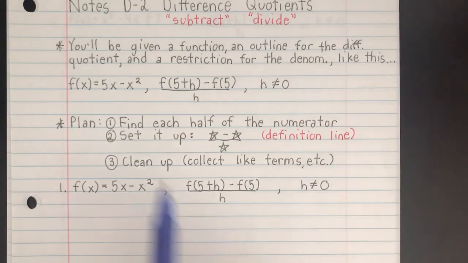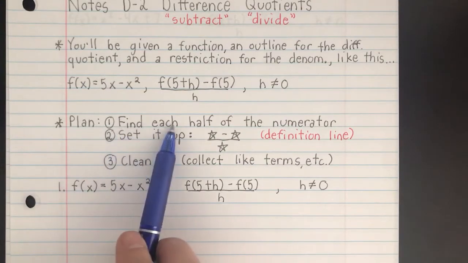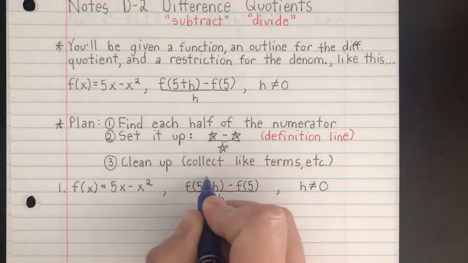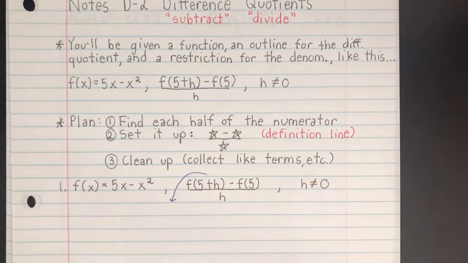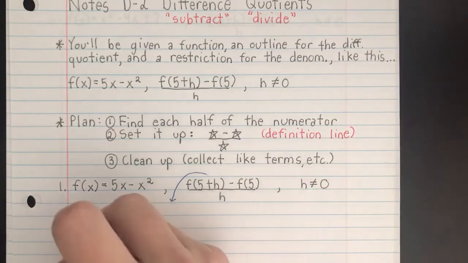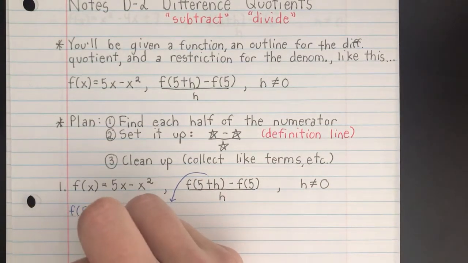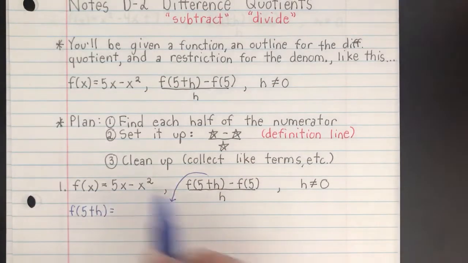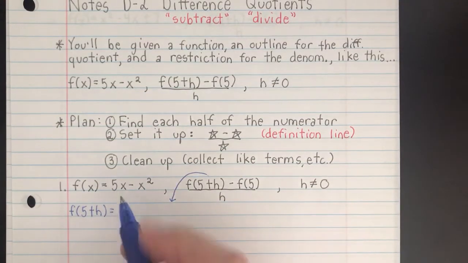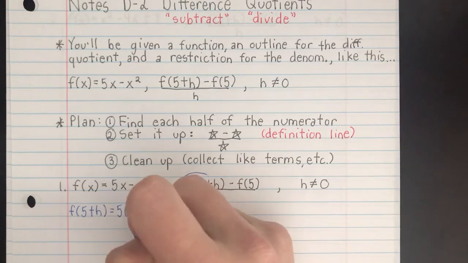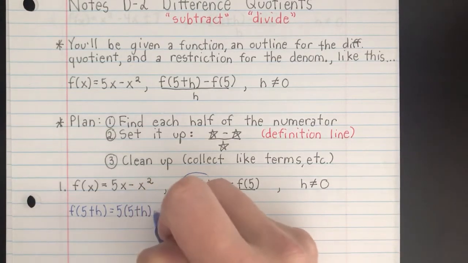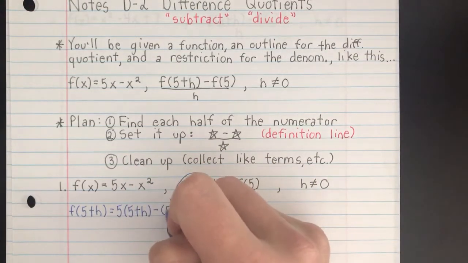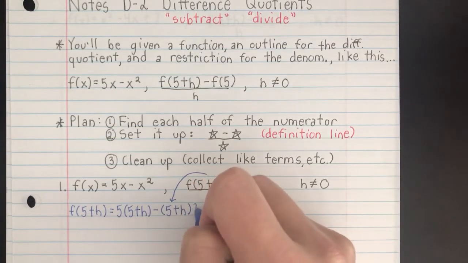All right, so let's follow step 1, our plan. Find each half of the numerator. So first I want to find f of 5 plus h. Where I see x, I'm going to plug in 5 plus h. So 5 plus h here minus 5 plus h squared.